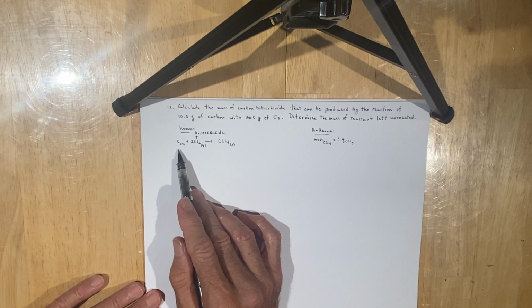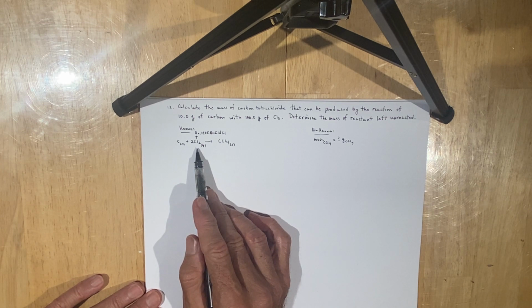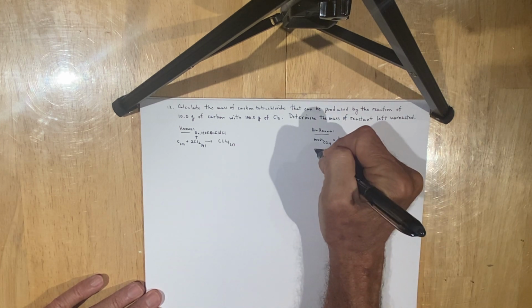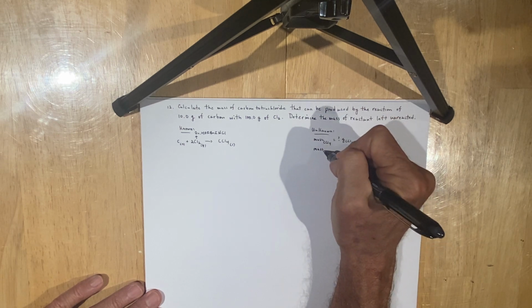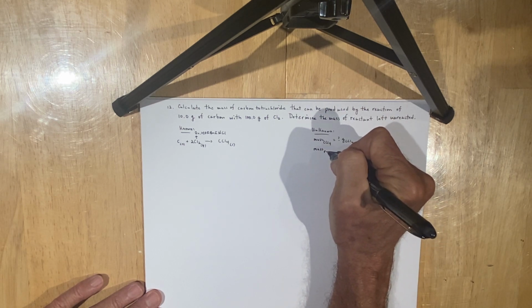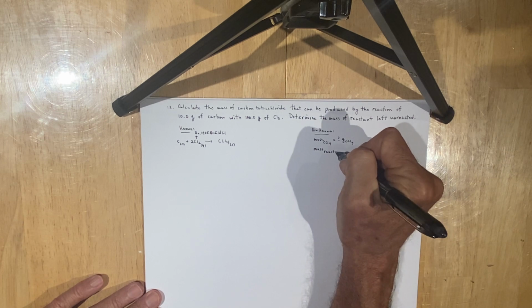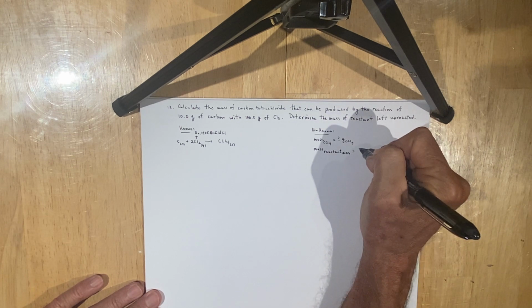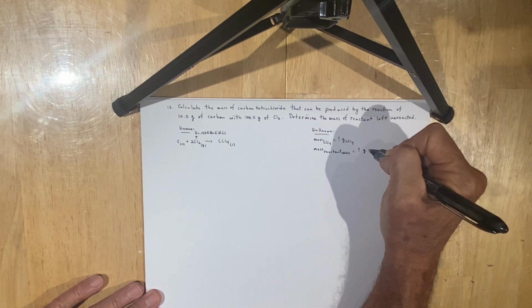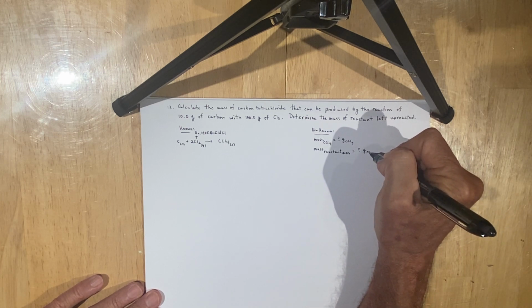So you don't know whether carbon or chlorine is the reactant that is going to be in excess or limiting. So therefore, we're going to write this kind of generically by saying that we're looking for the mass of the reactant in excess, which is equal to some value in grams of reactant in excess.